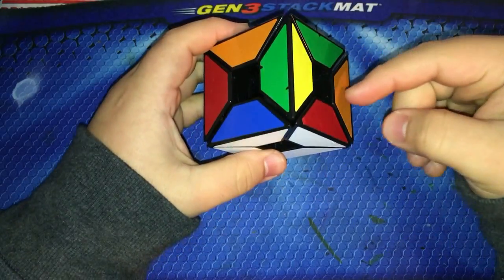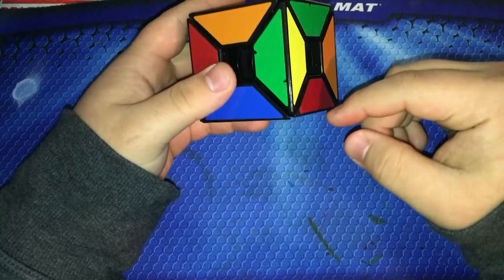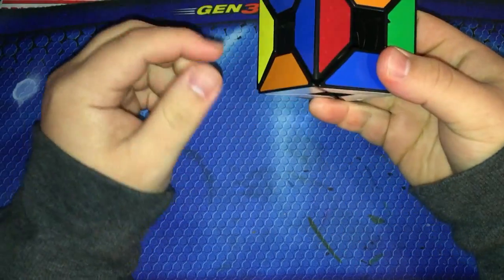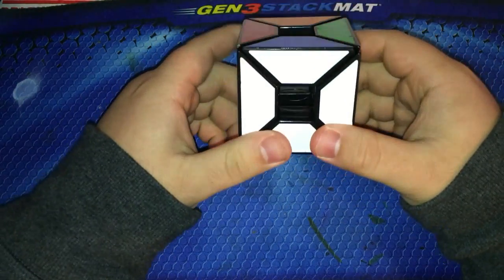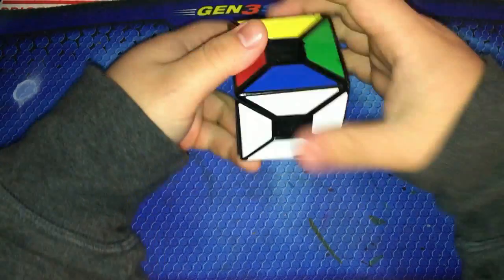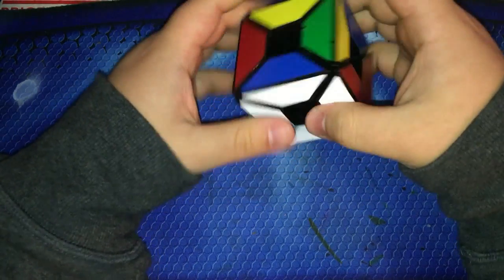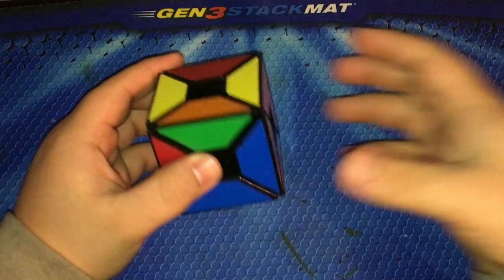So now you can see that we have the correct color scheme here, and the white is solved. So here we have red, white, and blue. Orange across from red, and green across from blue. Now, if that was a little confusing, just go ahead and rewatch that part again. Alright guys, so step 1 is done. We have the white face solved and the correct color scheme. So now, let's move on to step 2.